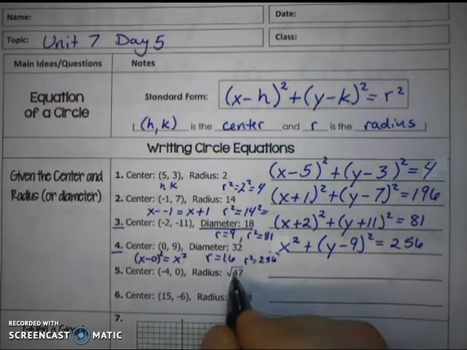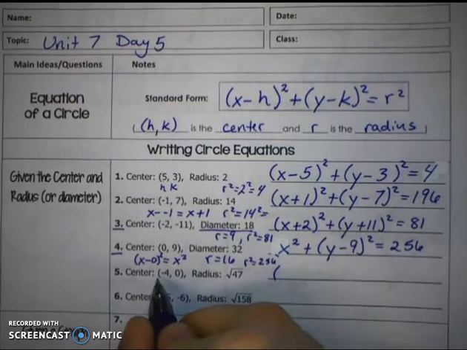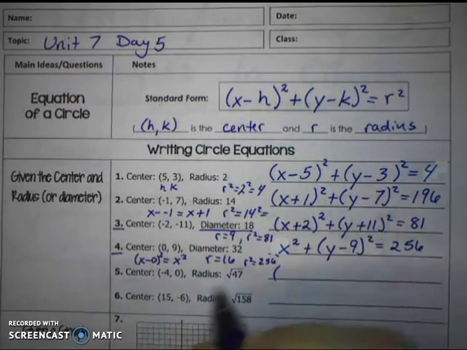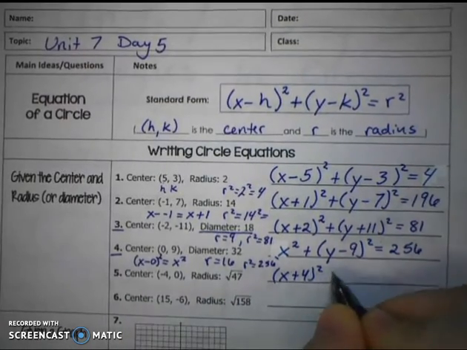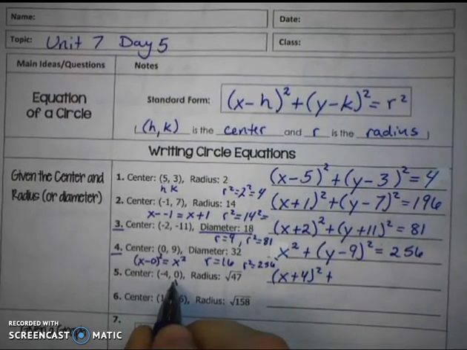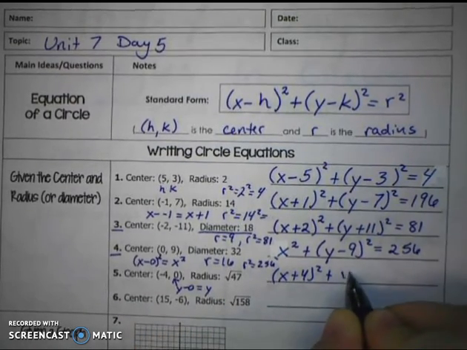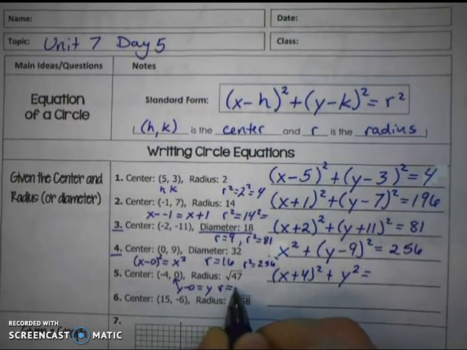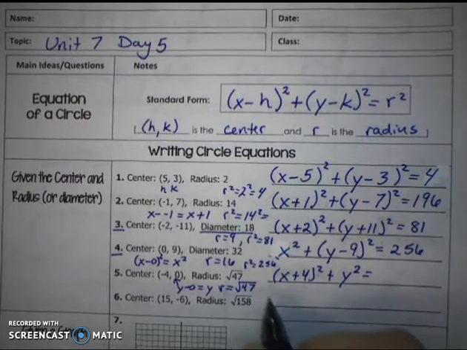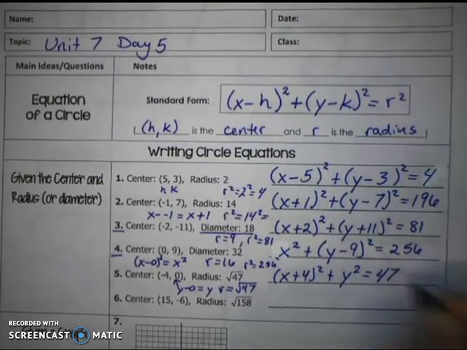Now, on these next two, I'm going to work them out with you. The first part for this one is x plus 4 squared, because the x-coordinate of your center is negative 4. And once again, since the value for y this time is 0, remember that y minus 0 is just y, so I can just write that part as y squared. And they give you a radius as a radical expression. If the radius is root 47 and I square that, squaring cancels out the radical, so it's just 47.